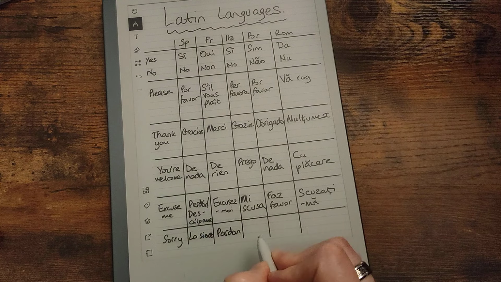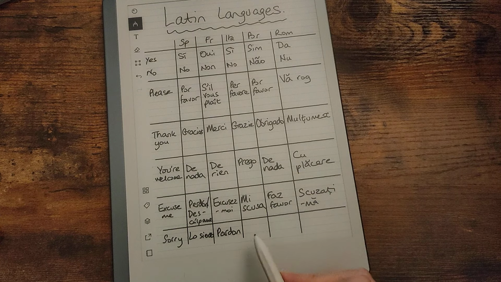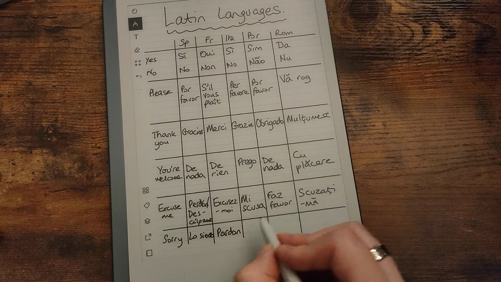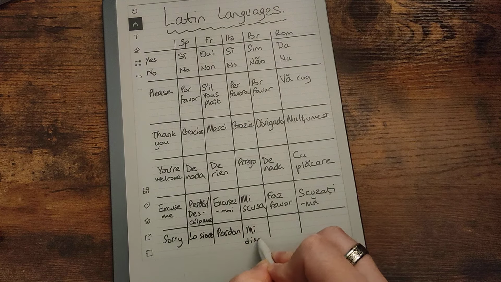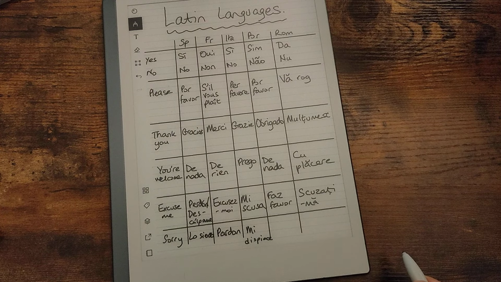So similar to perdón in Spanish, because sorry and excuse me are pretty similar anyway. Beautiful in Italian. Mi dispiace. It displeases me. Like I've done something to hurt you, and therefore it displeases me.